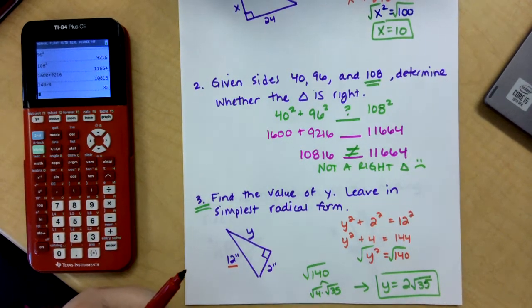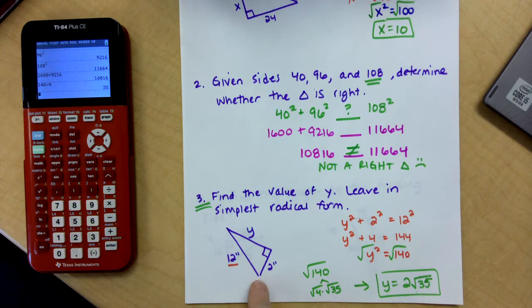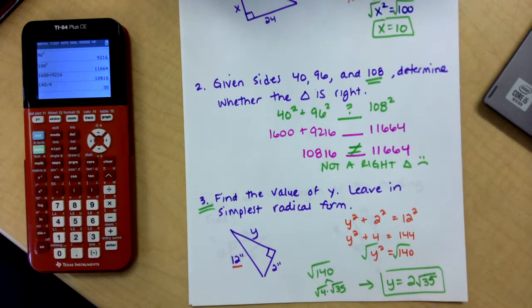Generally speaking, if you are solving a straight up math problem, like here's a picture of a triangle, find the missing side, you want to leave your answer in simplest radical form. If you are solving a word problem, for example, you're calculating how much lumber you need to close in a fence or whatever, it's unlikely that you're going to walk into Home Depot or Lowe's and ask for 2 radical 35 feet of lumber. They're going to look at you like you're an idiot. So if it's a word problem, you probably want to use your calculator, round to the nearest tenth or whatever. If it's a straight up math problem, simplest radical form.